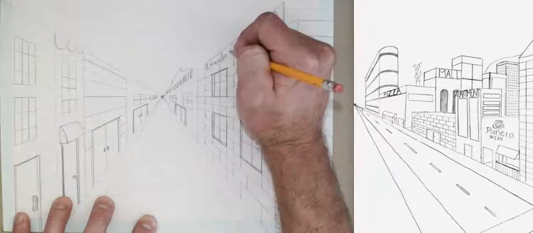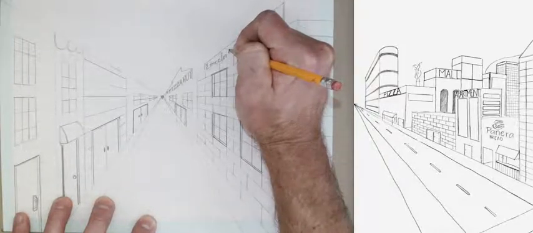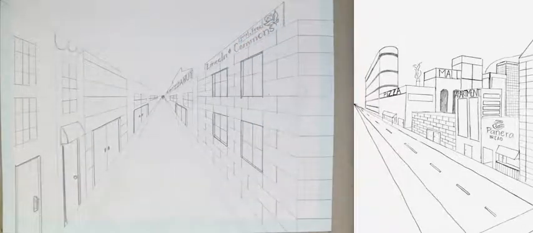I add one more thing here because I don't like that empty space in between. So I'm just going to add another ornament to my sign. Notice how I tried to keep it oriented vertically.